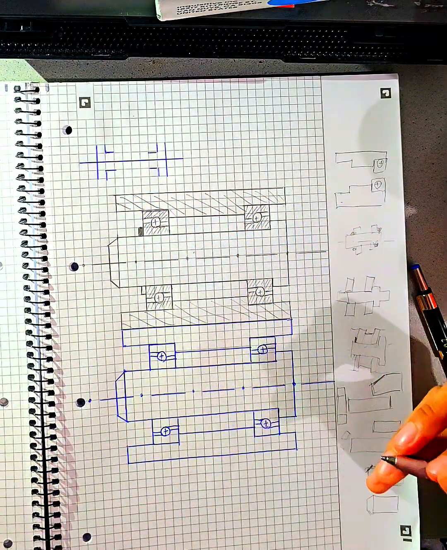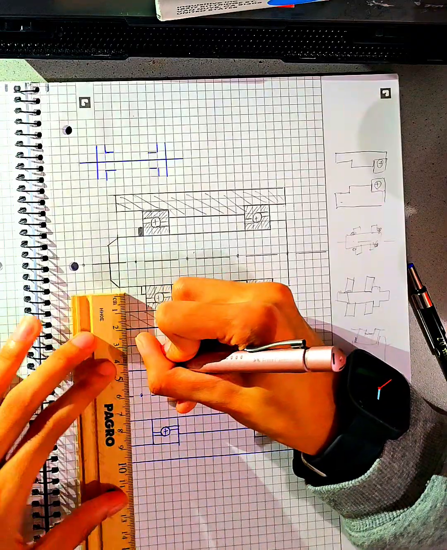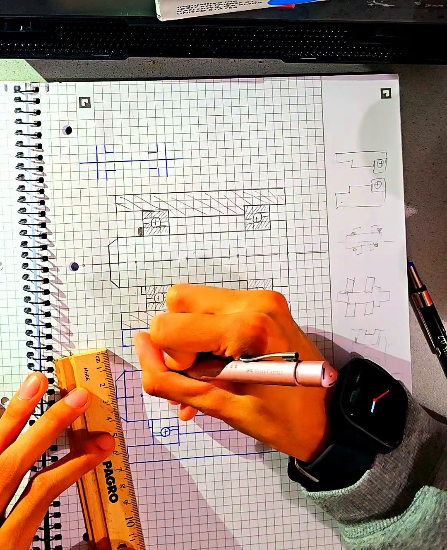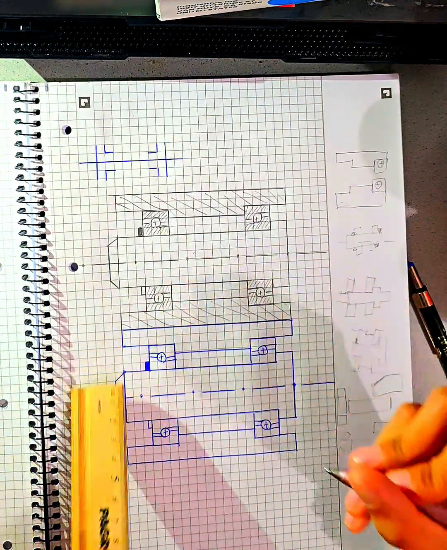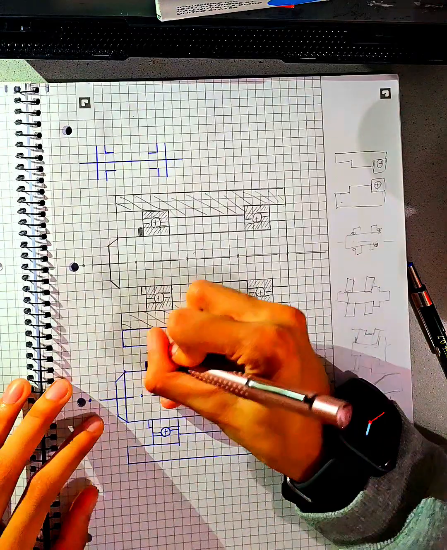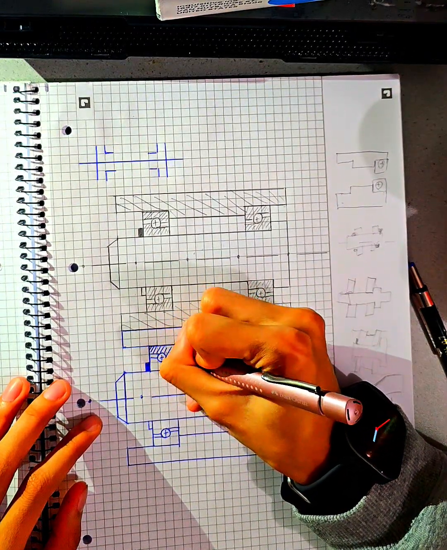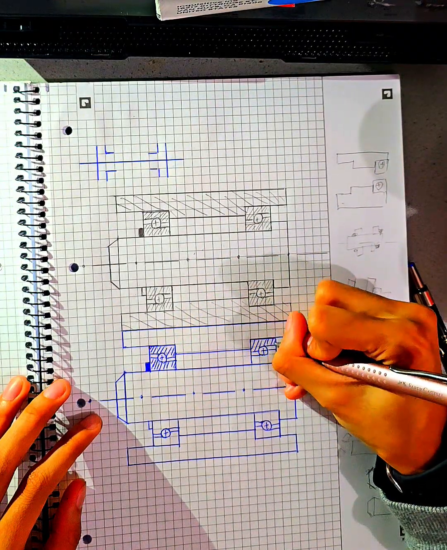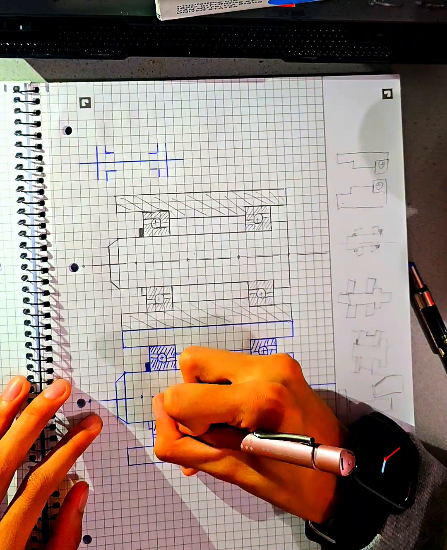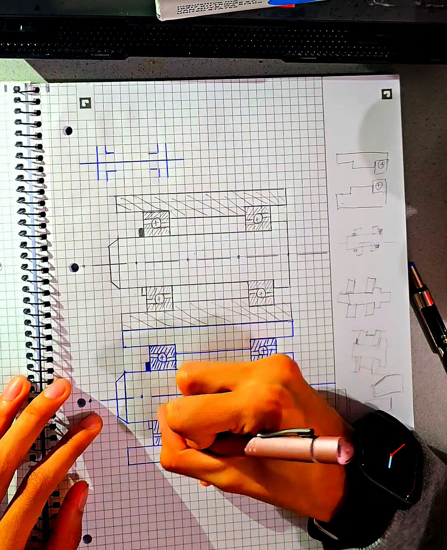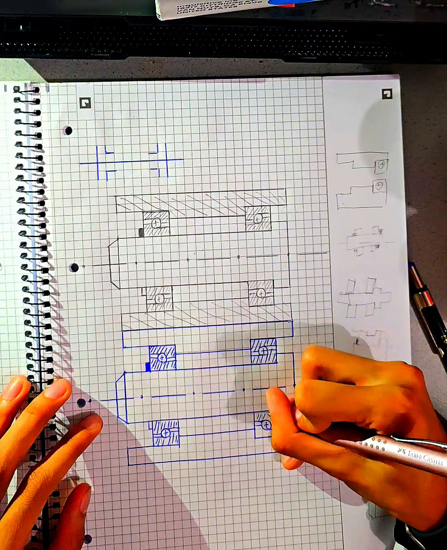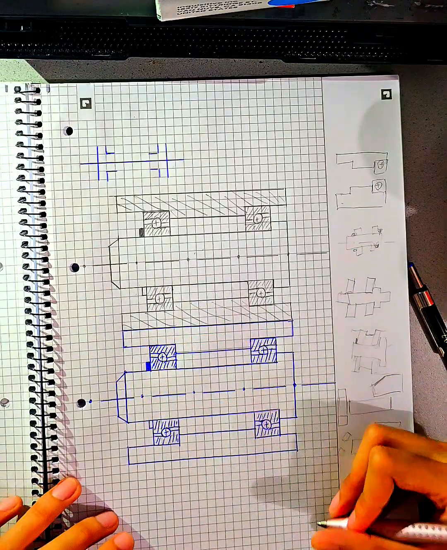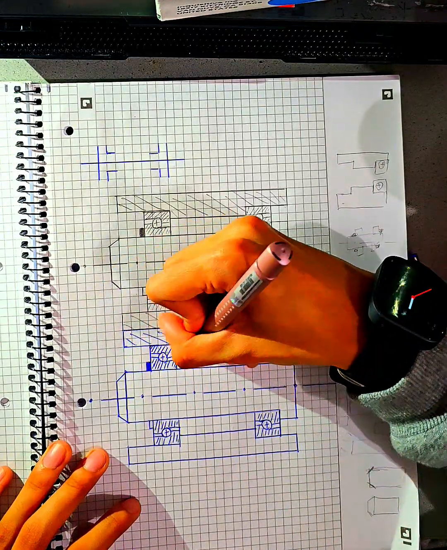There we go. Now let's shade. Oh, and the circle clip, of course. There we go, and let's shade it. And then the housing.